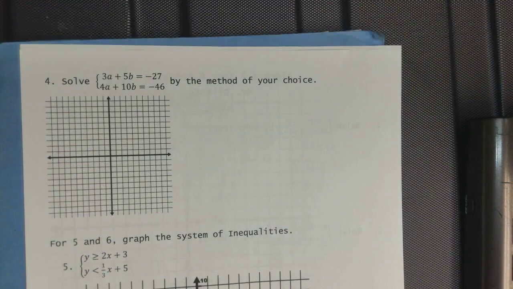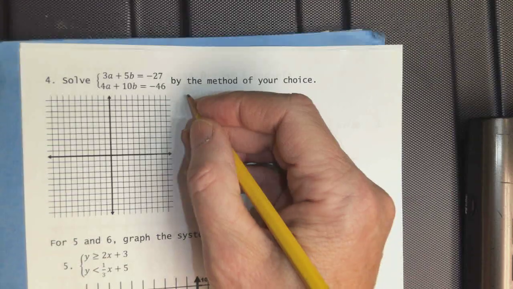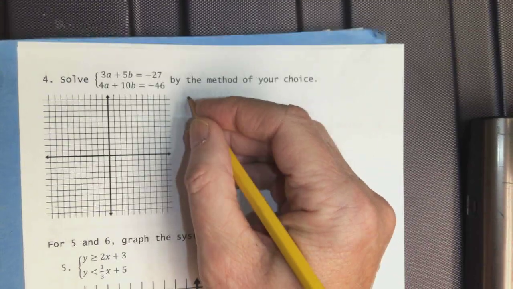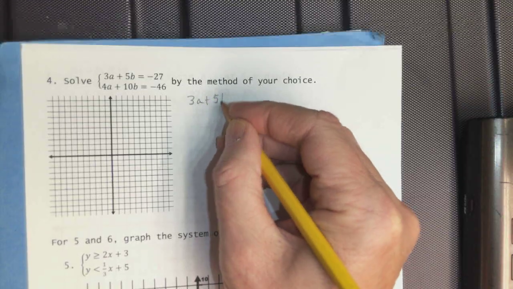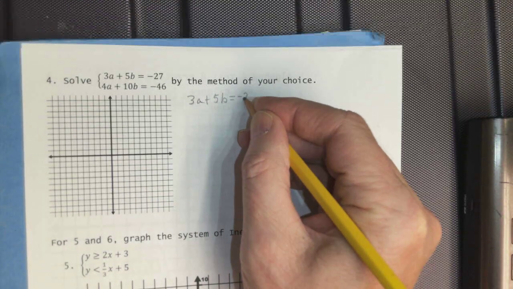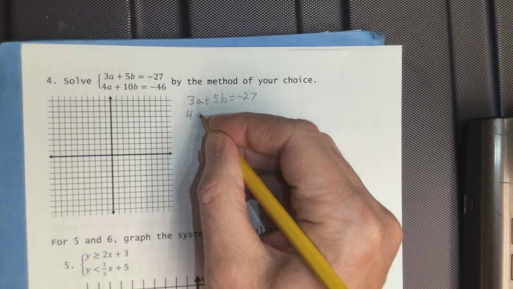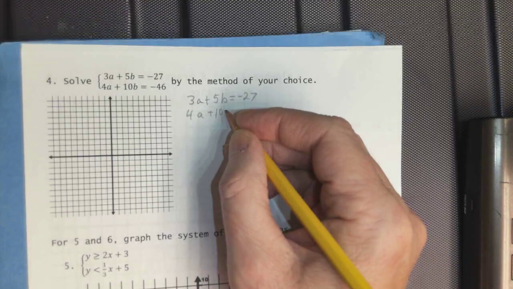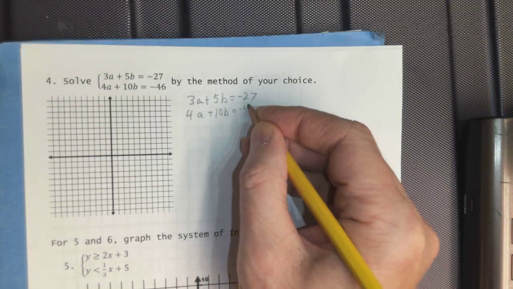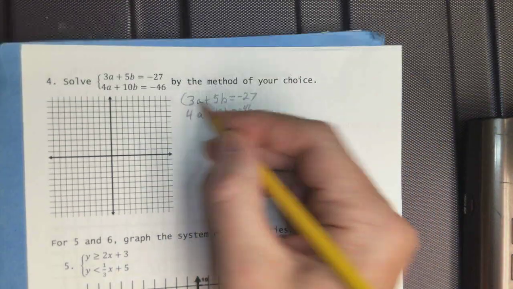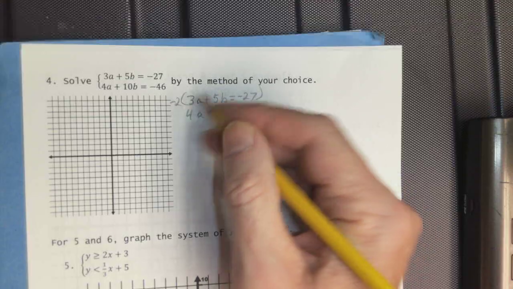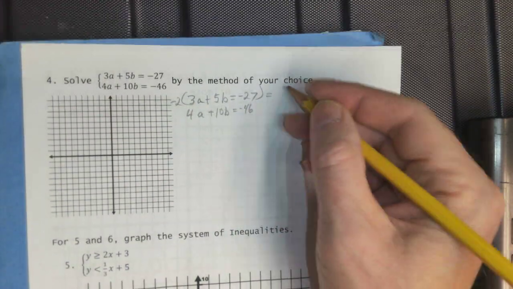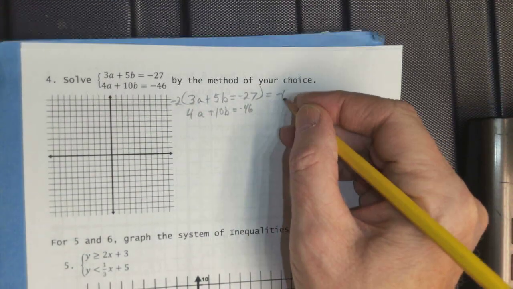Method of your choice. I think I'm going to use elimination again on this. 3a plus 5b equals negative 27. I think the most efficient way on this, and you don't have to do the most efficient way, is to cancel out the b's. I only have to multiply this top equation by negative 2.